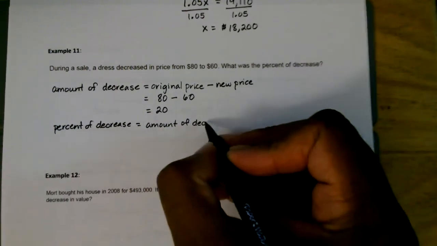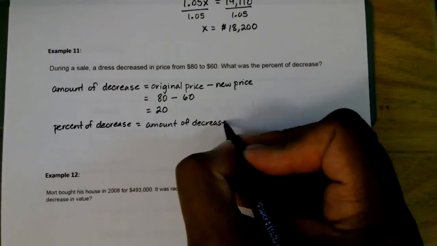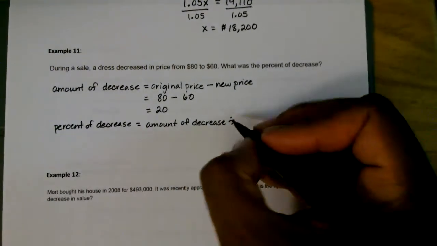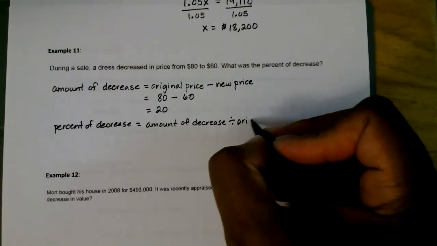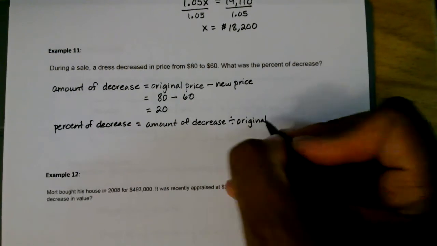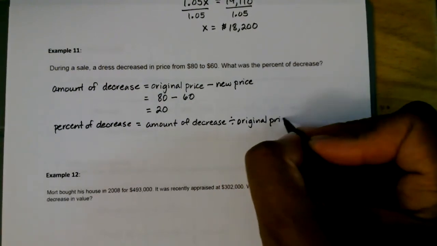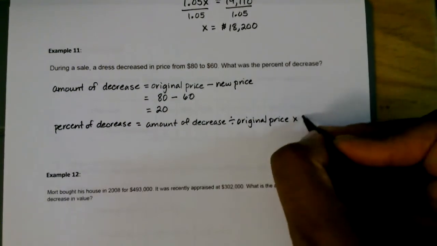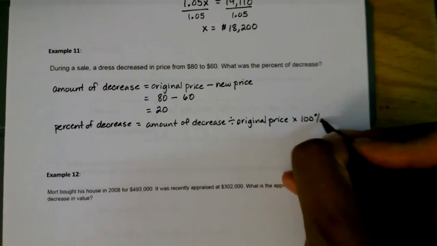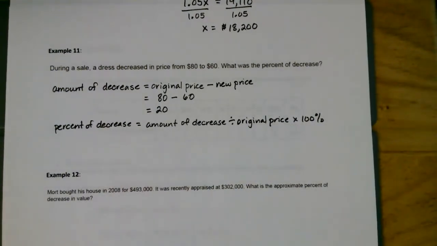The amount of decrease divided by the original price. And we need to multiply that by 100%, because if you just do the amount of decrease divided by the original price, you're just going to get a decimal. You want a percent. So that's why you multiply by 100%.